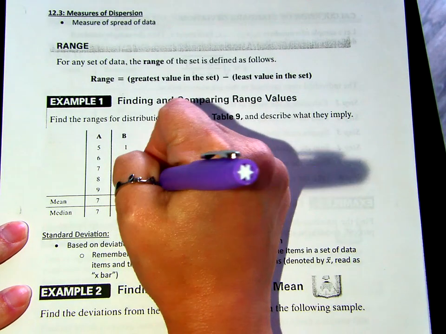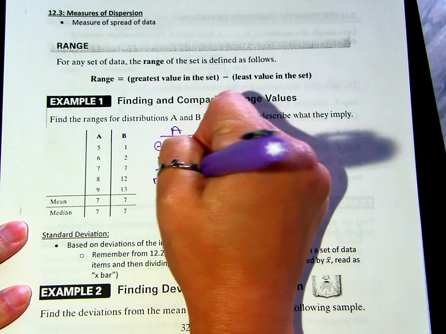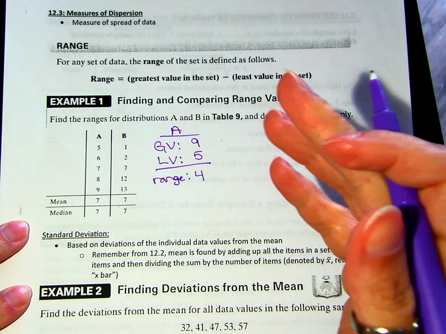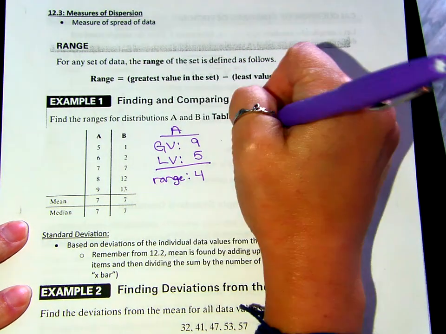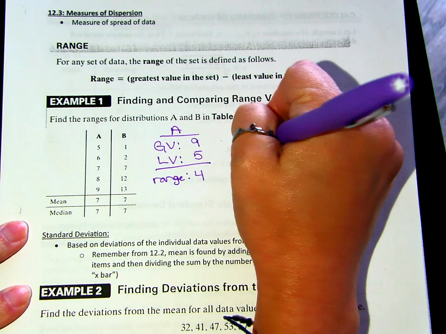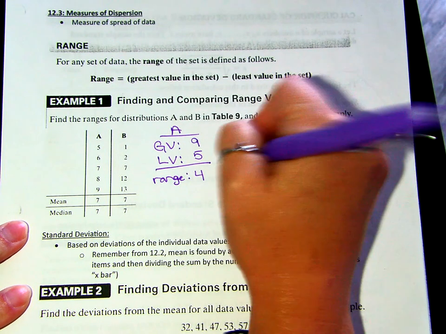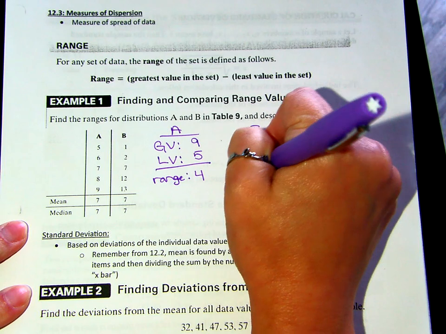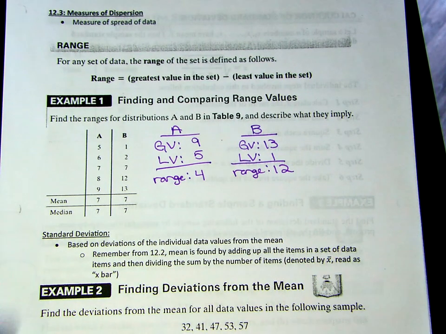So that means my range is 4. That's really all range is. You take your greatest value minus your least value. Now I'm going to do it with B. My greatest value for B is 13, and my least value for B is 1. So I have a range of 12.